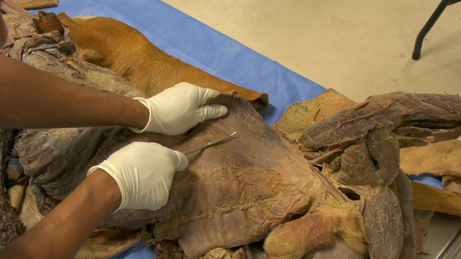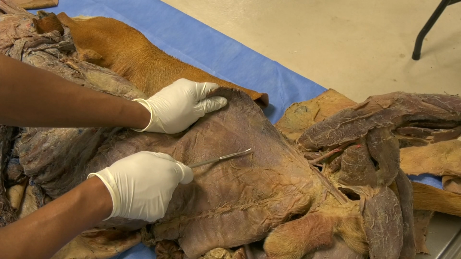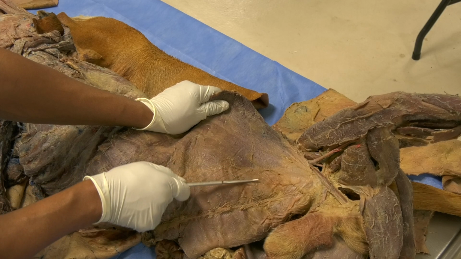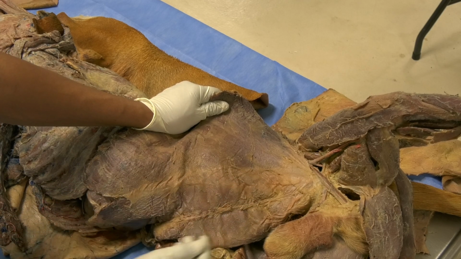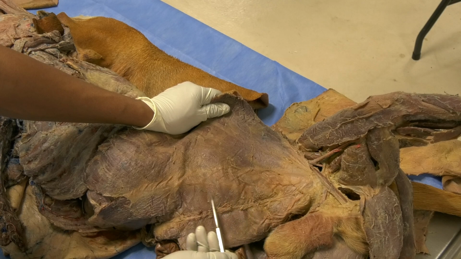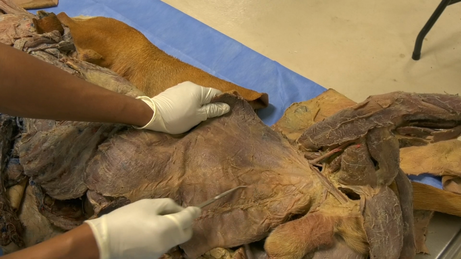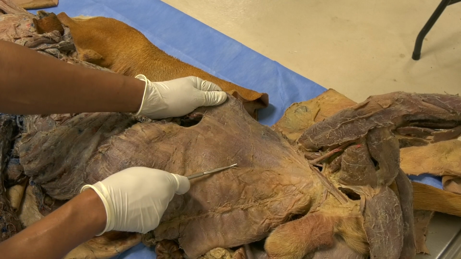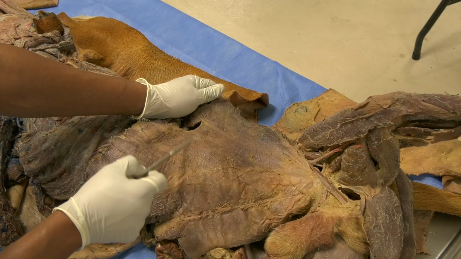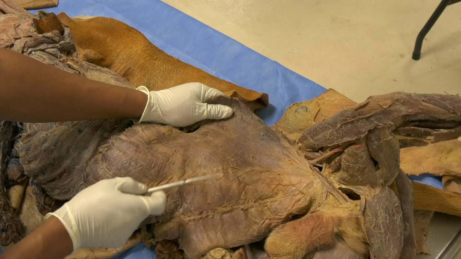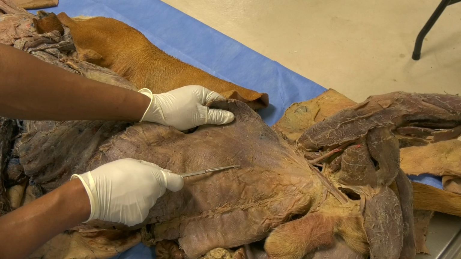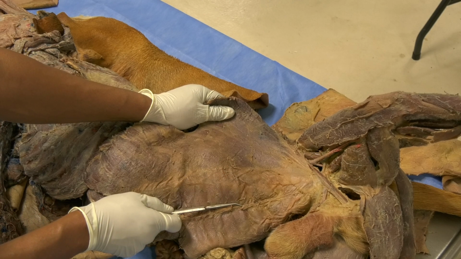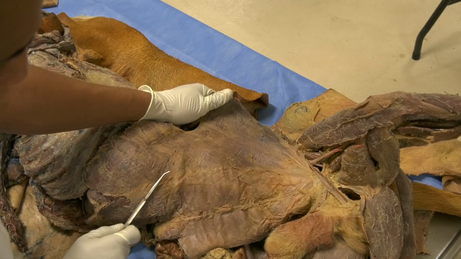Now, the abdominal insertion of the external abdominal oblique will form the external lamina of the rectus sheath. This muscle here is the rectus abdominis muscle. We have one on the left here and we have one on the right here. The external abdominal oblique aponeurosis will join with the aponeurosis of the internal abdominal oblique to form this external lamina of the rectus sheath. Bear that in mind.